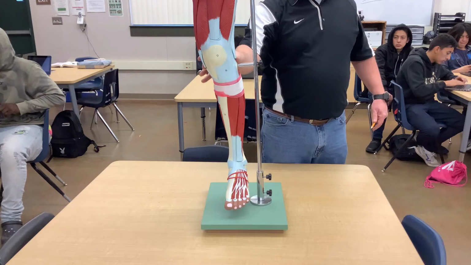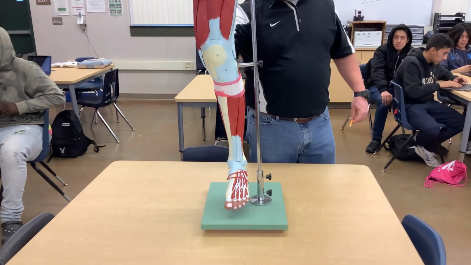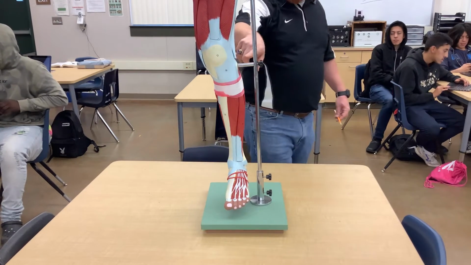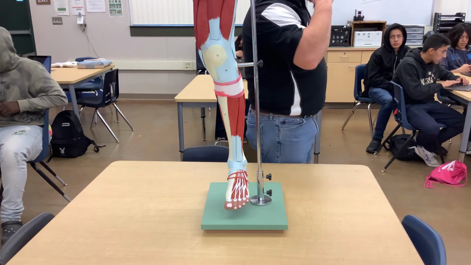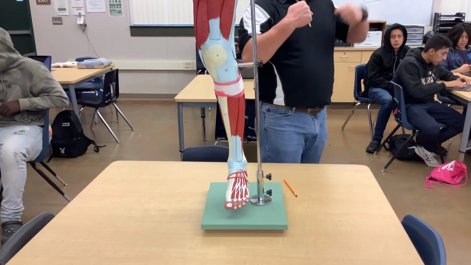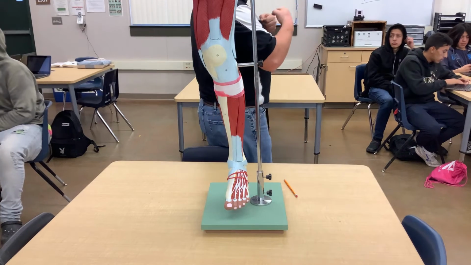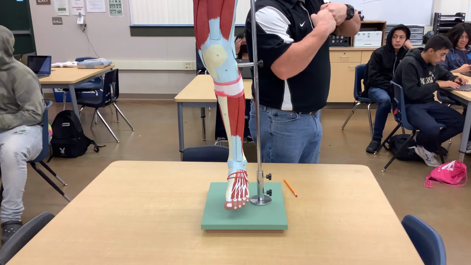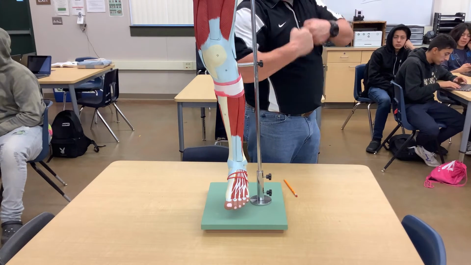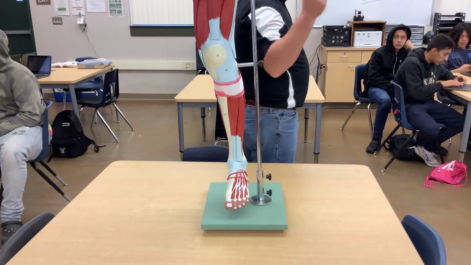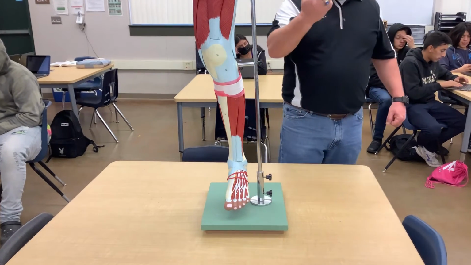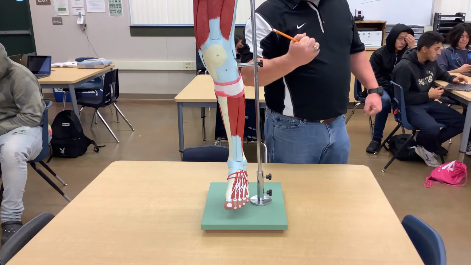The anterior cruciate ligament is deep inside the knee joint. On this model here, we can't see it. But it's behind, if we look at the femur and the tibia, it is stopping the tibia from going forward. It's stopping the lower leg from going forward. The posterior cruciate ligament, or the PCL, is stopping the lower leg, the tibia, from going backwards.